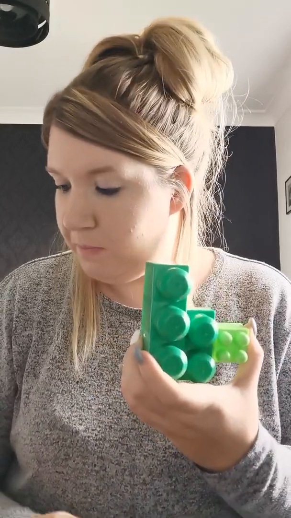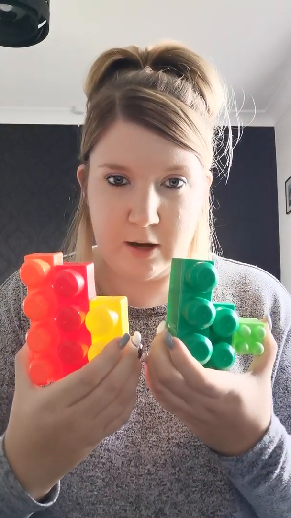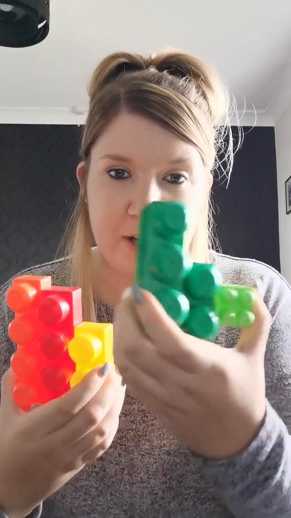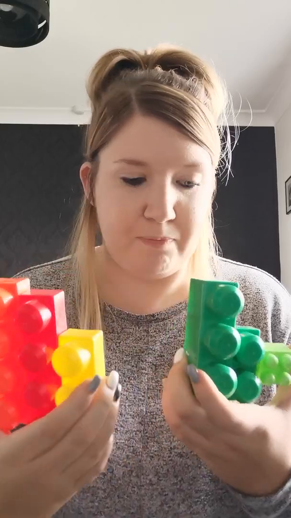So I'm going to start with, in this hand, I'm going to have this group, and then in this hand, I'm going to have this group. Can you tell me how I've sorted my blocks? Well done if you said I've sorted them into a colour. I have my green Mega Bloks in this group, and I have Mega Bloks that aren't green in this group. Well done. Now let's see if I can sort them a different way and try and trick you.